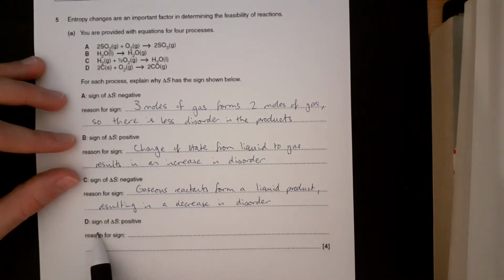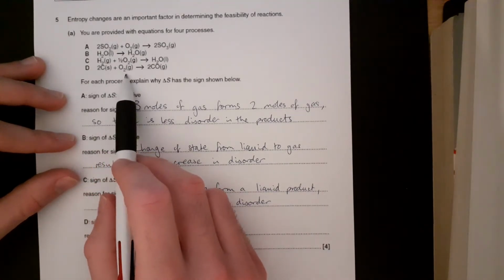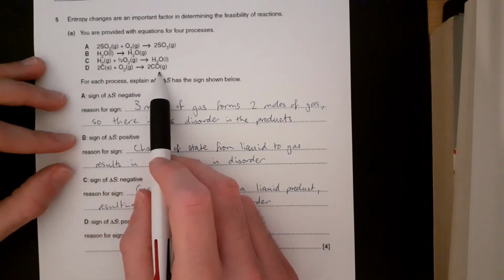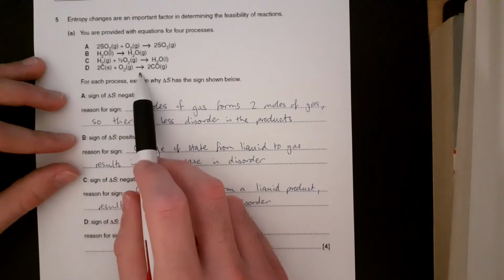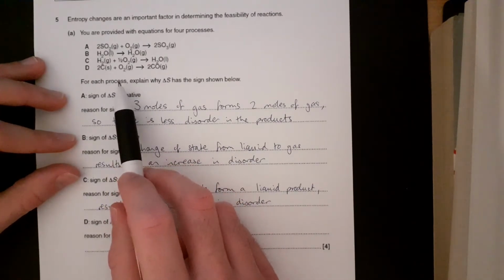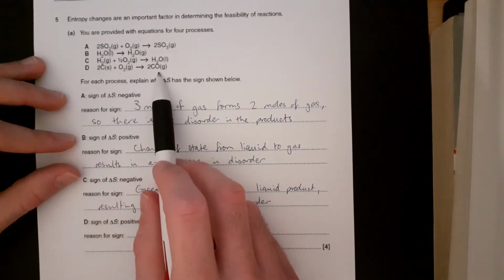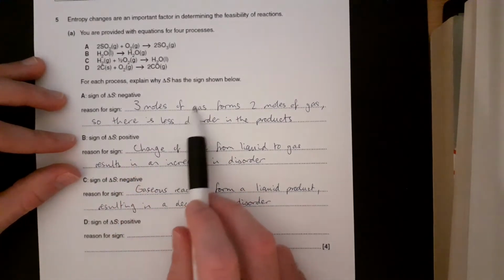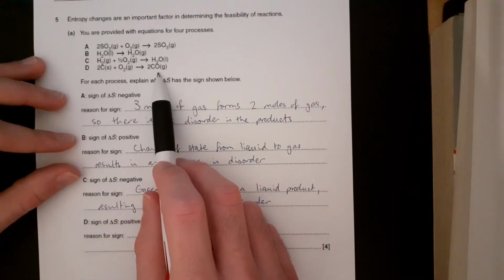For question D, the sign of delta S is positive, so this should be getting more disordered. We've got carbon as a solid reacting with oxygen gas to make carbon monoxide gas. So we've got a gas on both sides, but it's not as simple as saying it's a change of state, because we've got a solid and a gas and we're making a gas. This goes back to how many moles of gas we have. We started with 1 mole of gas and we've now got 2 moles of gas.